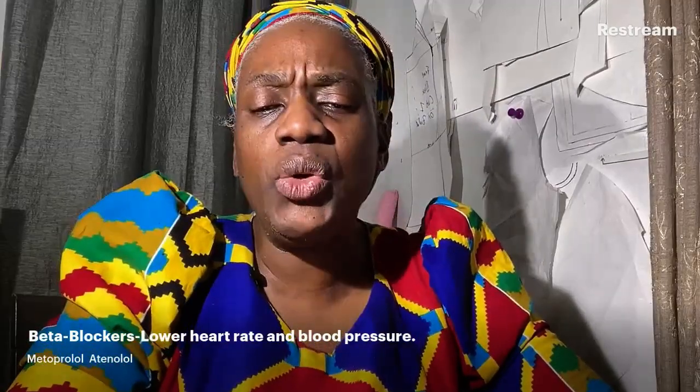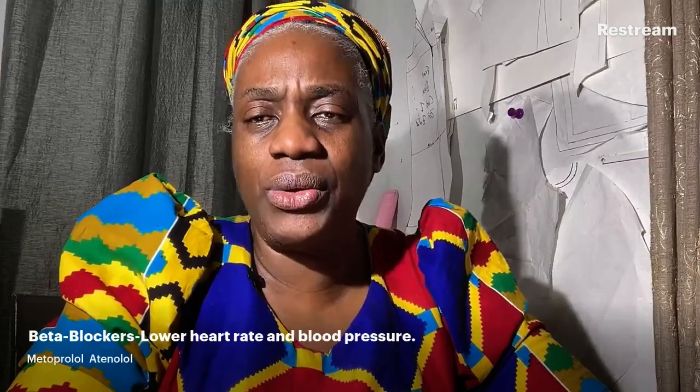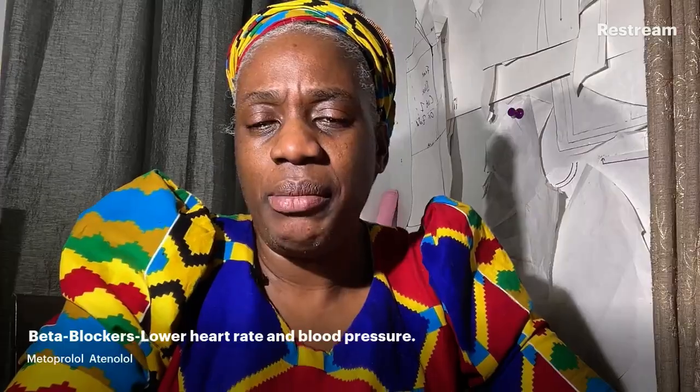Beta blockers lower the heart rate and the blood pressure. Some of the medication names you might be familiar with is metoprolol.